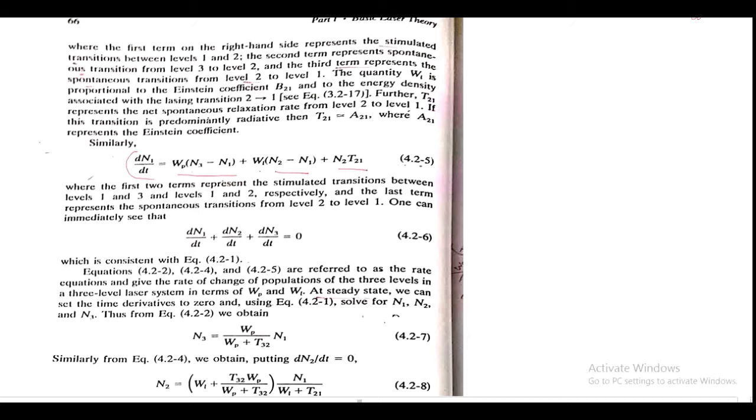Here, the first two terms represent the stimulated transitions between levels 1 and 3 and levels 1 and 2 respectively, and the last term represents the spontaneous transition from level 2 to level 1. Also, we can write dN1/dt plus dN2/dt plus dN3/dt equals 0.